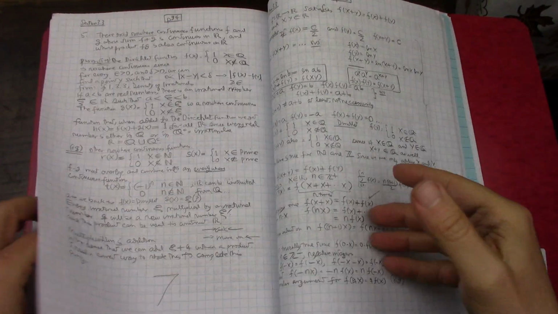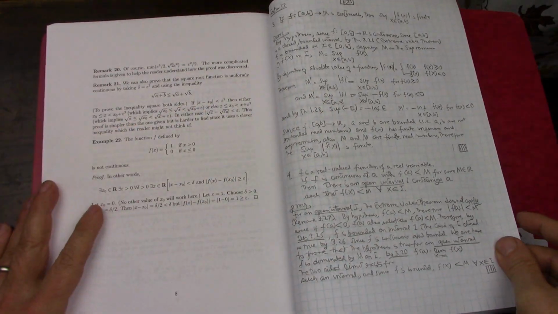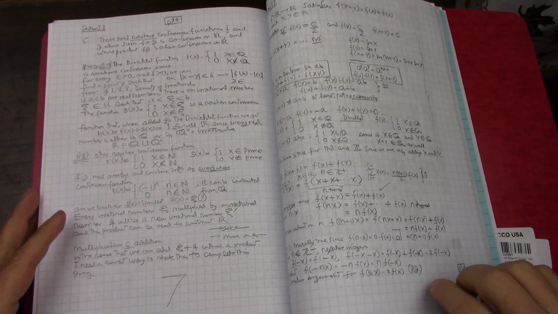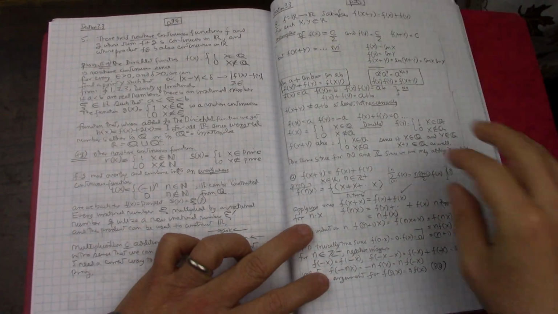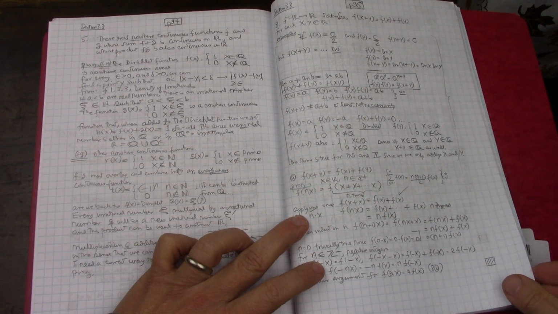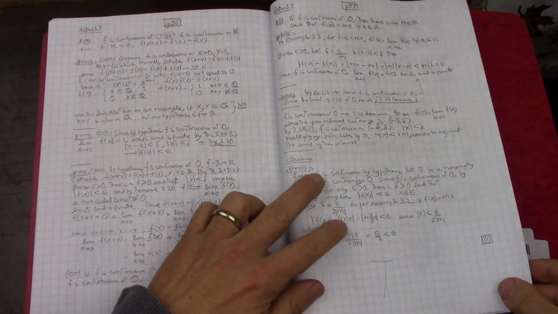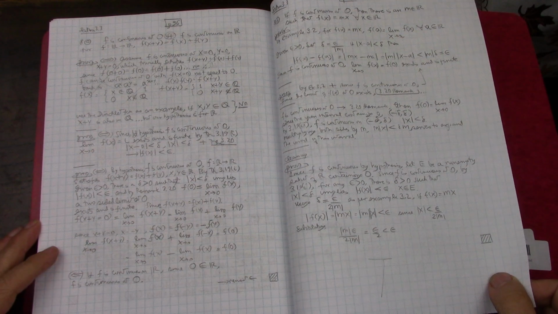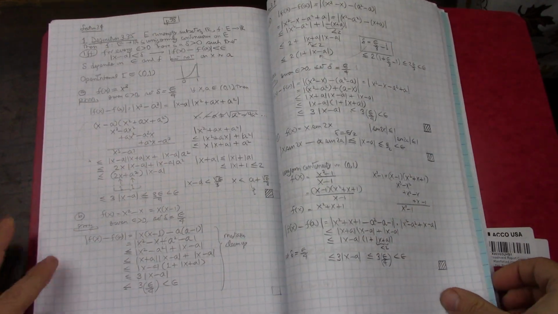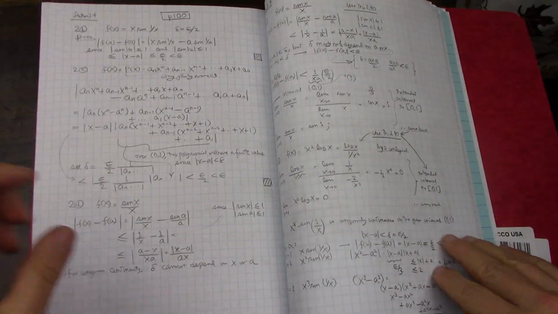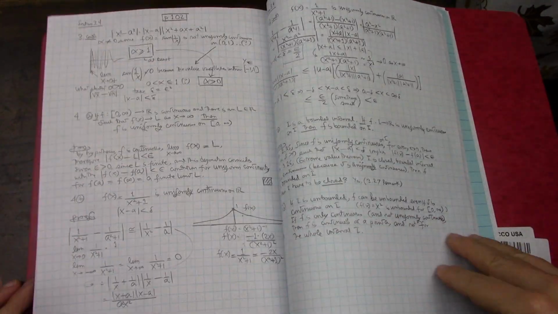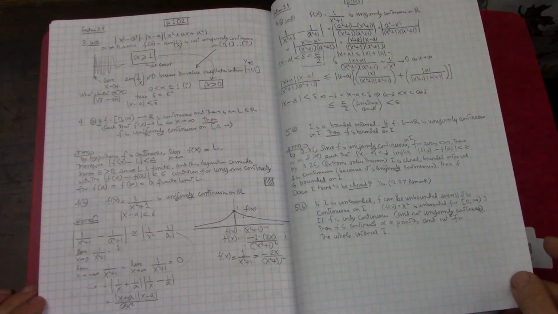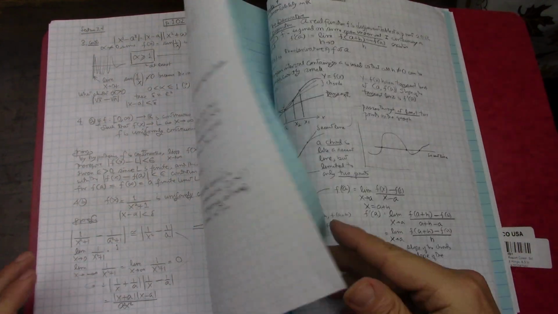And then after that, I kept on working on more problems. Yeah. Lots of fun working through continuity problems, continuity proofs. Not so trivial to figure out.